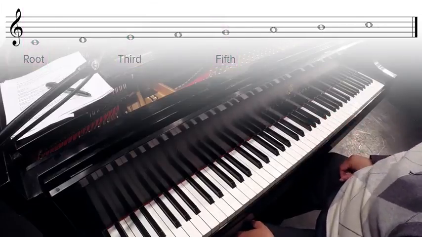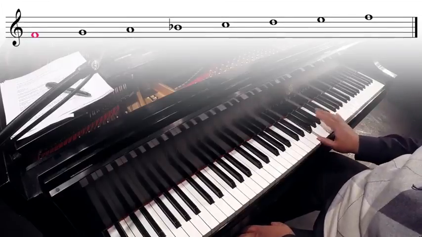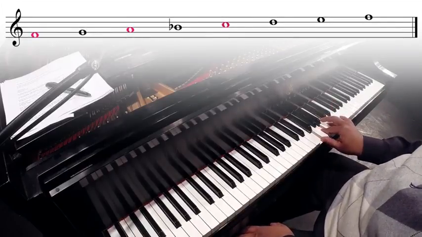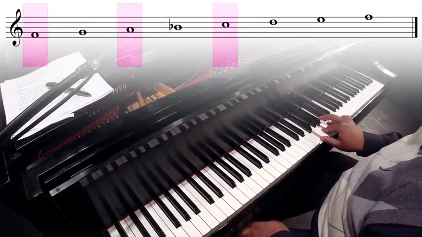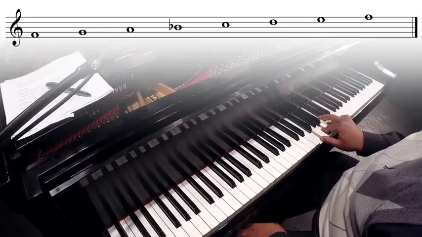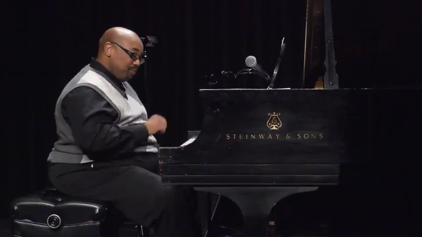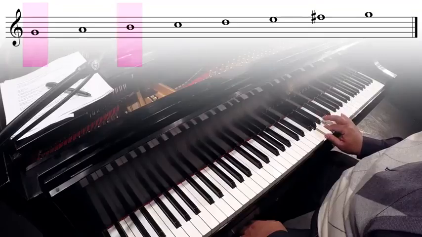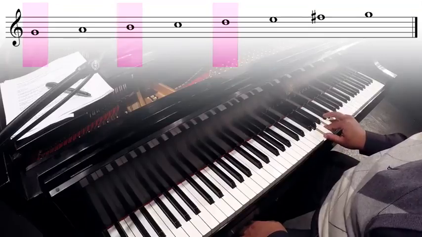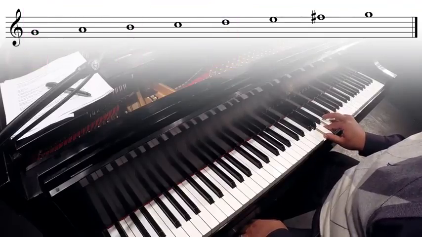If I started that major triad on F: F, A, C. That would be the F major triad. The other major triad started on a G: G, B, D. G major triad.